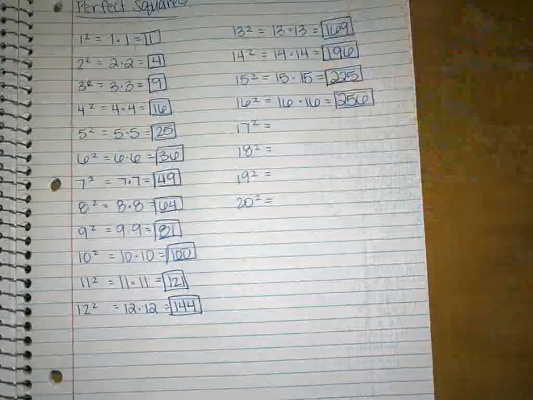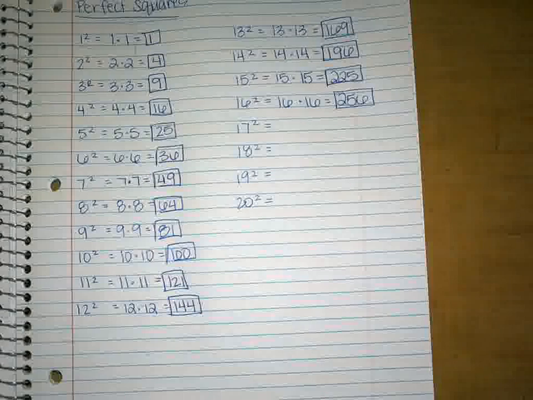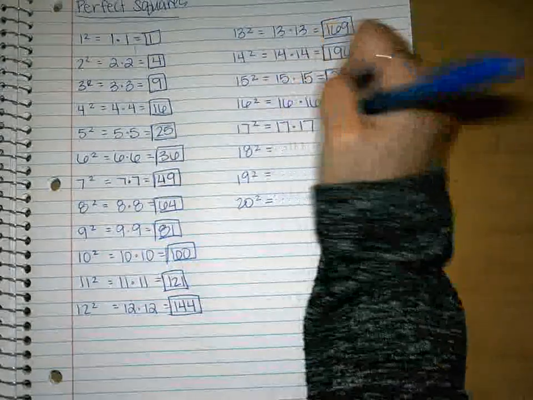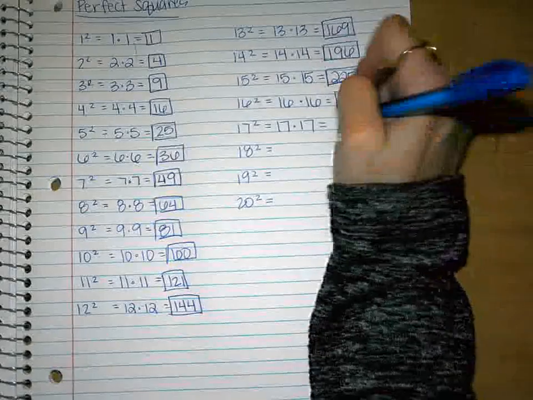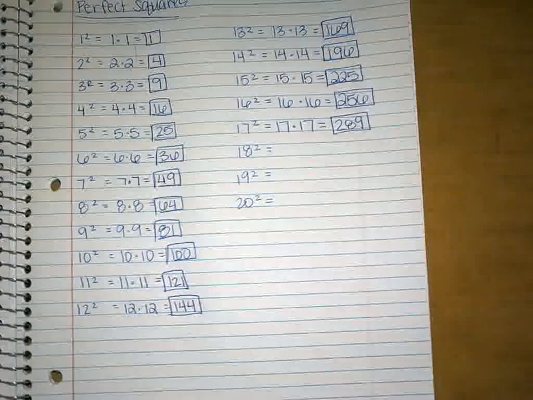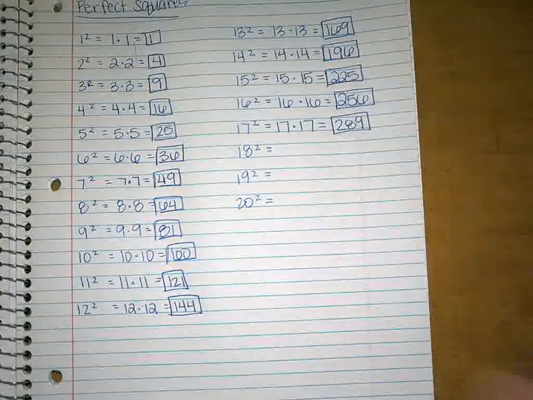Which is 256. 17 squared means what? Which is 289.